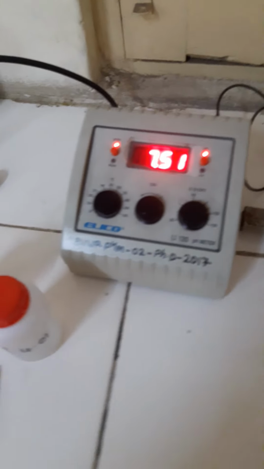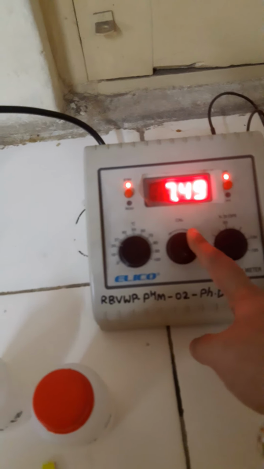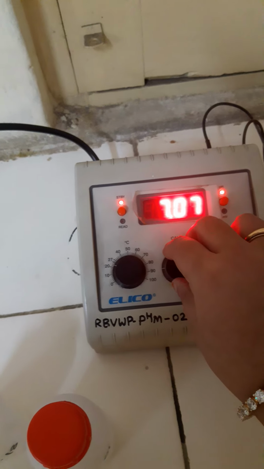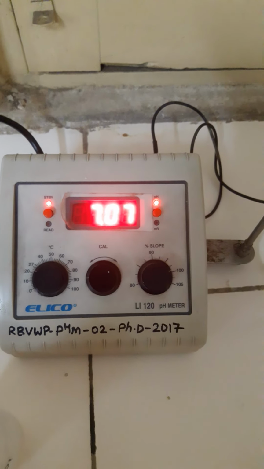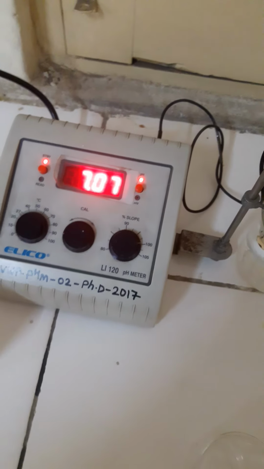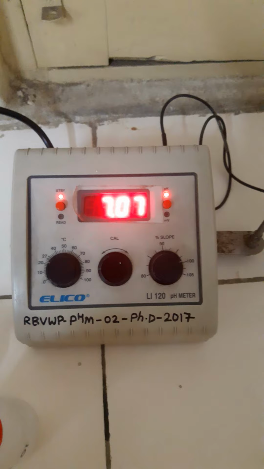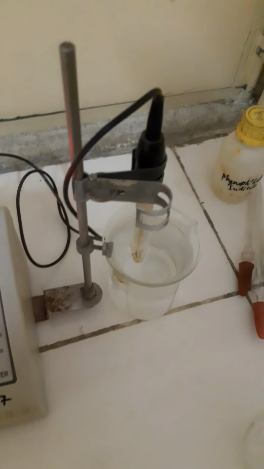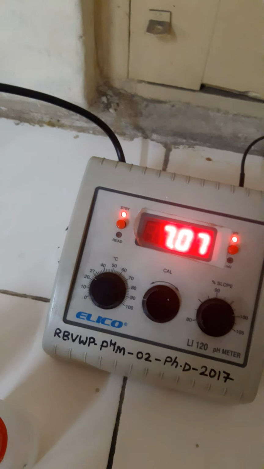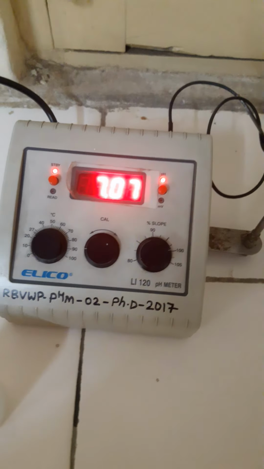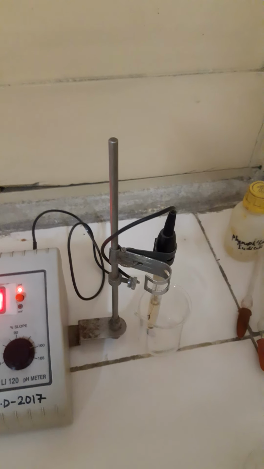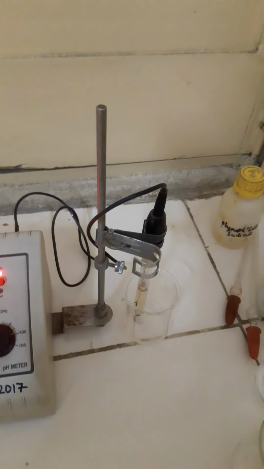This is the already standardized pH meter. It shows the pH of the water as 7.07, that is, first we have to adjust with the standard buffers, next we have to adjust with the water solution. The pH of distilled water we got as 7.05. Now we have to take 75 ml of the solution. So this is the glycine solution of 75 ml, right.